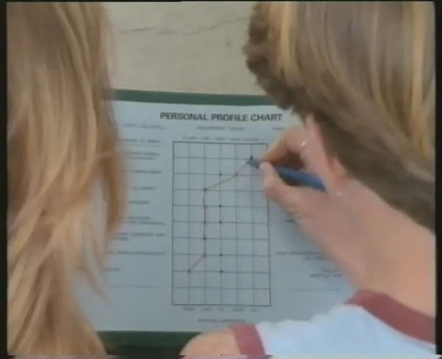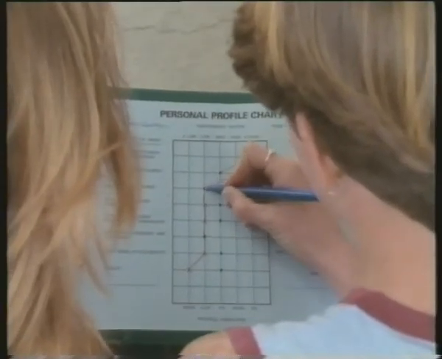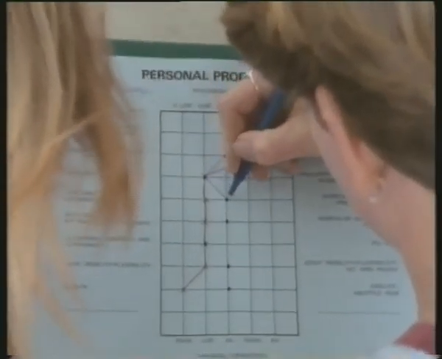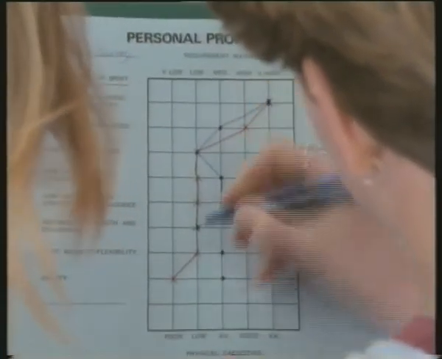Then, using the results of these tests, the physical capacity profile of the individual can be drawn on the chart and compared with the requirement profile of the chosen sport.